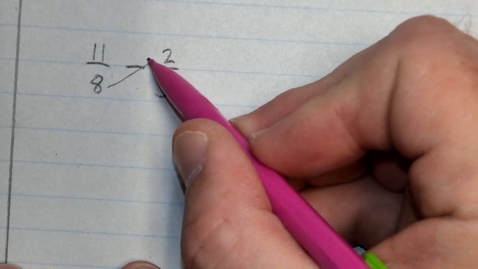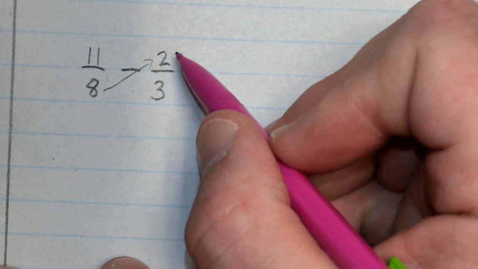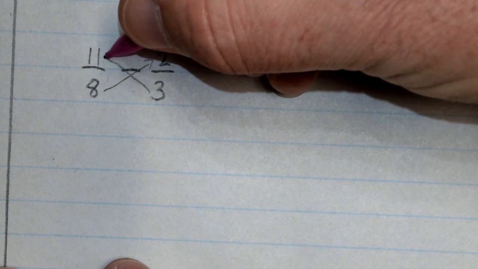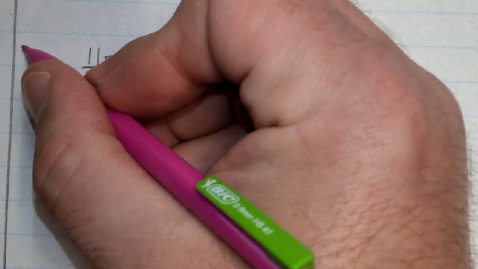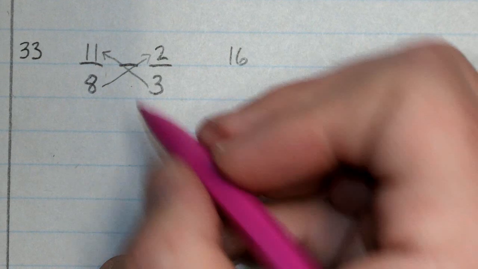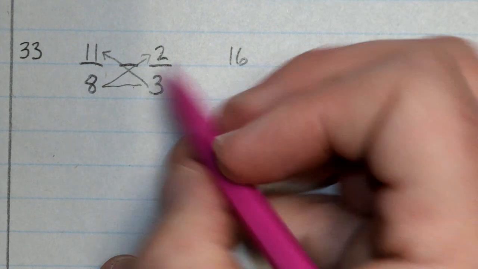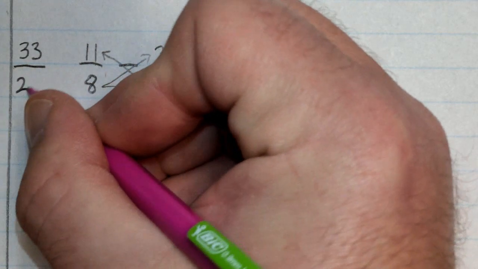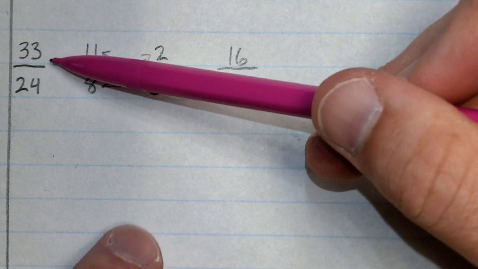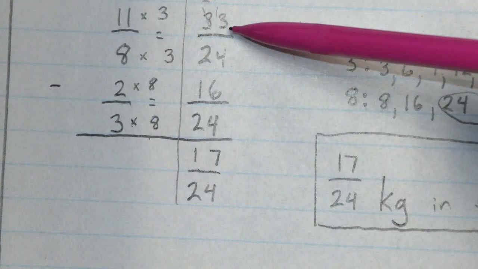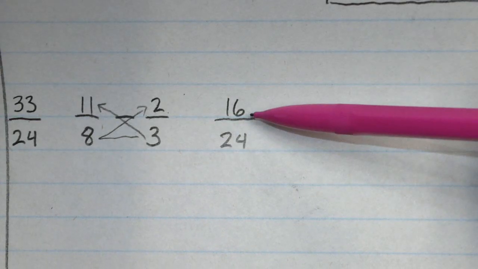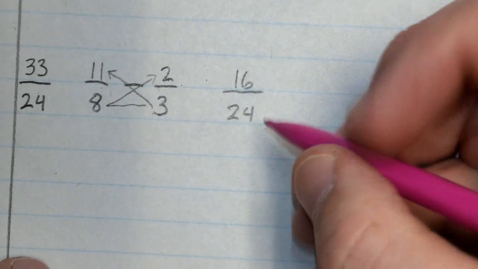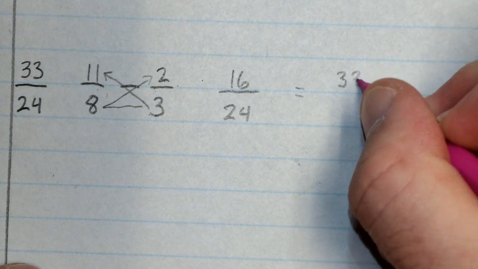I get up, 8 times 2 is 16. I get up, 3 times 11 is 33. And then I get down. 8 times 3 is 24. 33 24ths. Ding, ding, ding. 16 24ths. Ding, ding, ding. So again, I would end up with the exact same thing.